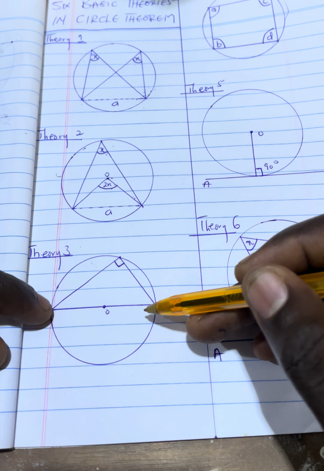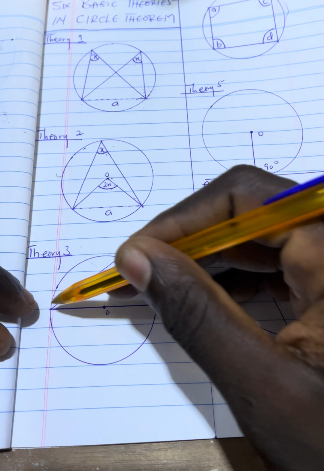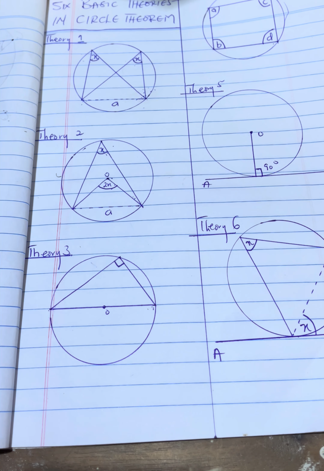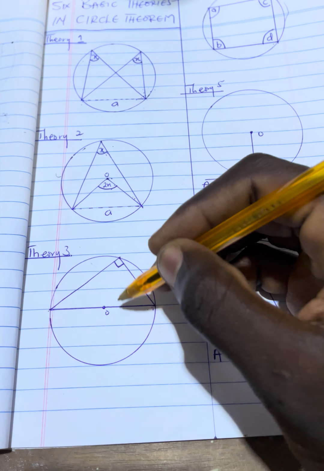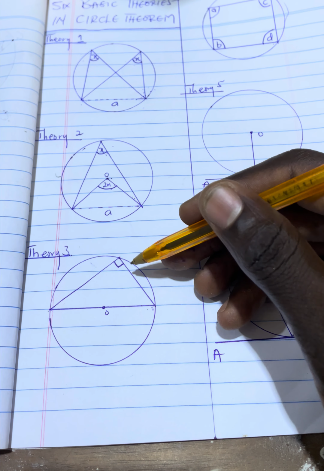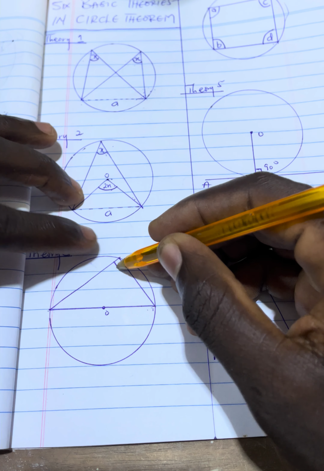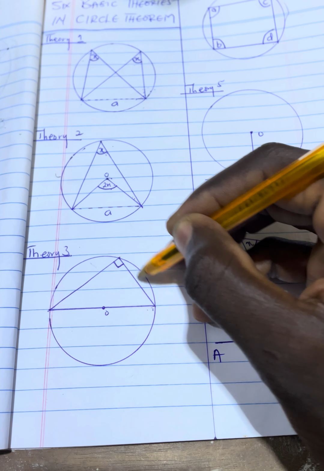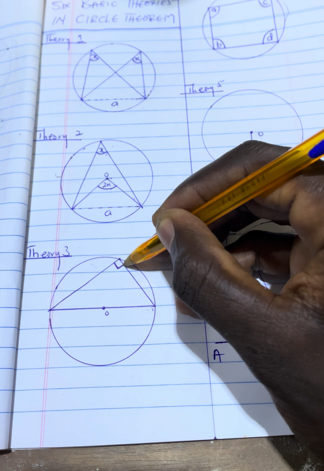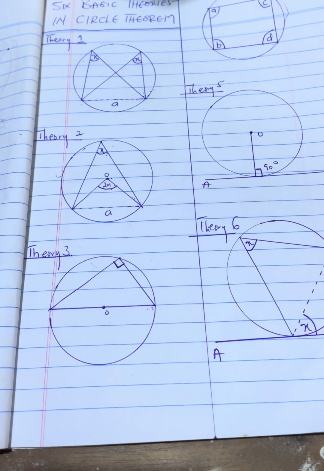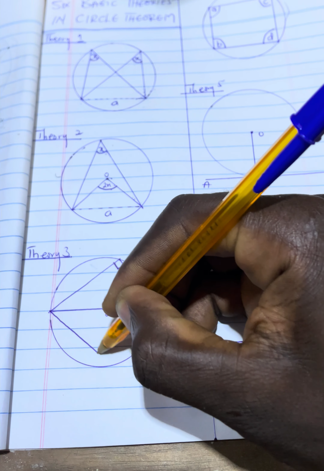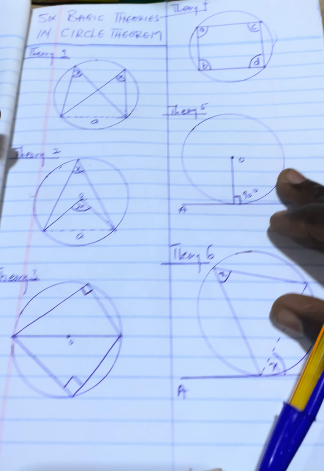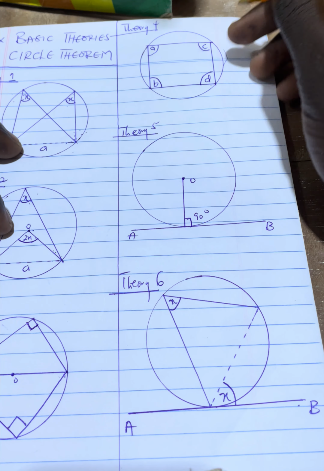The third one says that whenever you have a diameter, and if you have watched my previous video, you know what a diameter is, a chord which passes through the center, it's called a diameter. A diameter always forms an angle of 90 degrees at the circumference. We can see this diameter is forming an angle at the circumference, and that angle is always 90. It's fixed. It's always 90. So if it forms an angle over here too, this one too becomes 90. So take note.